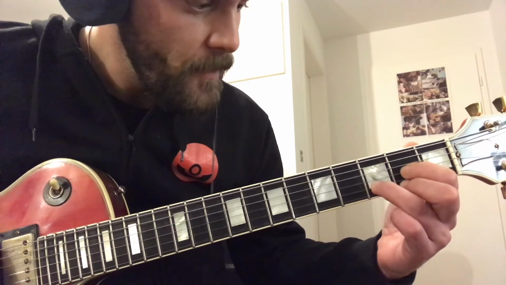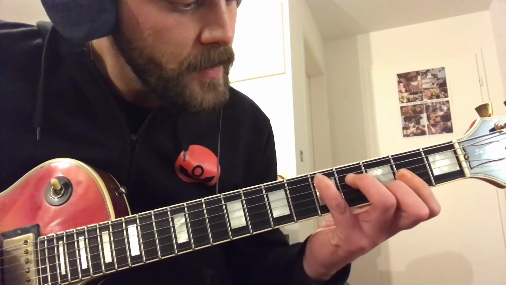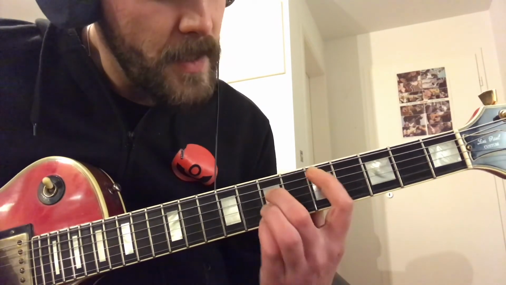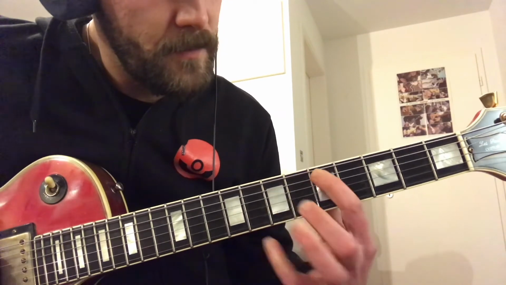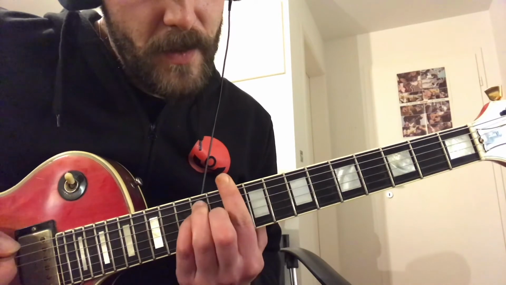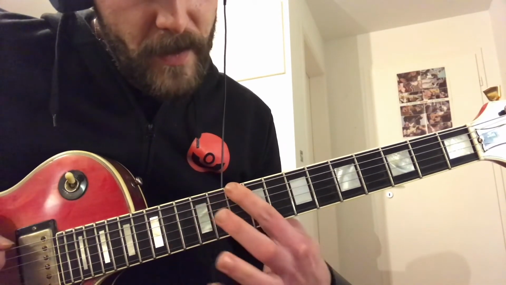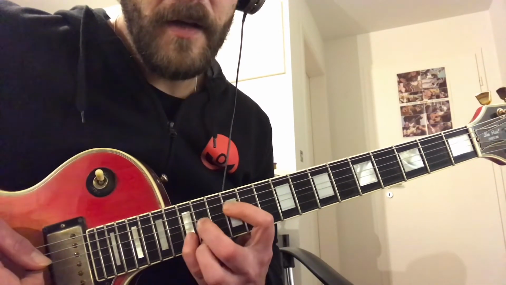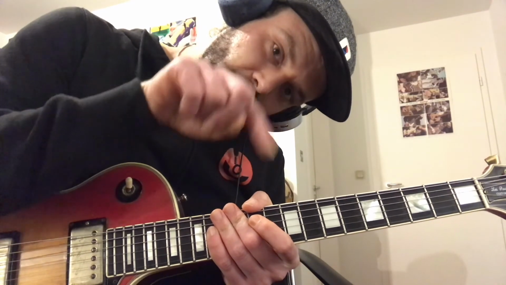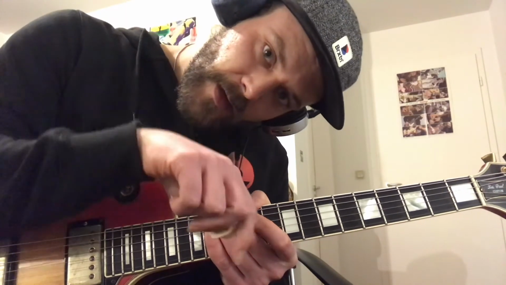And the last one is the D. D in a D shape. D major in a C shape, D major in an A shape, D major in a G shape, D major in an E shape, back again, D major in a D shape. So it goes round and round. CAGED, CAGED, CAGED, just like in a cage.